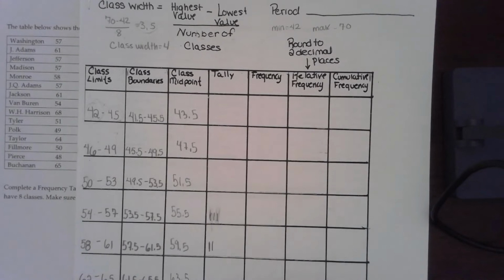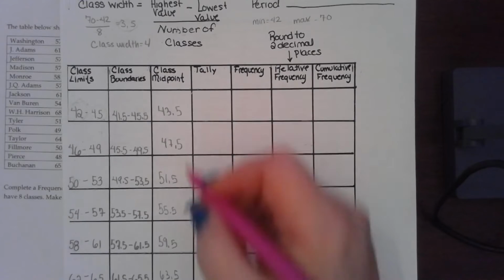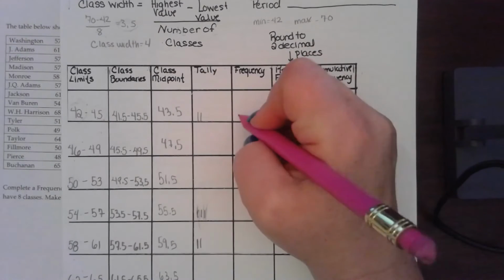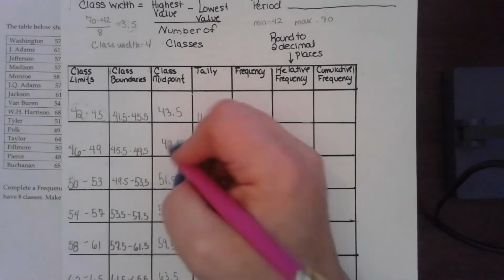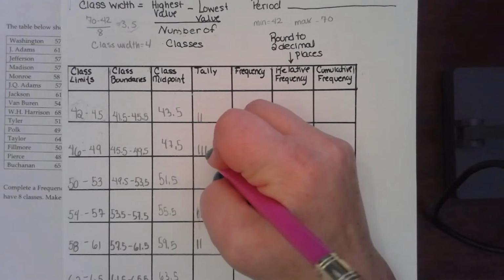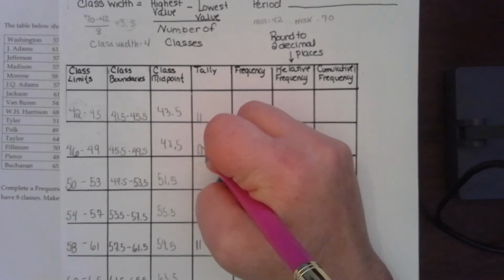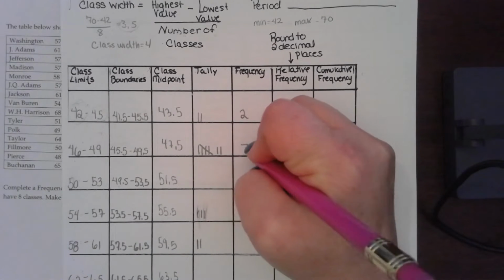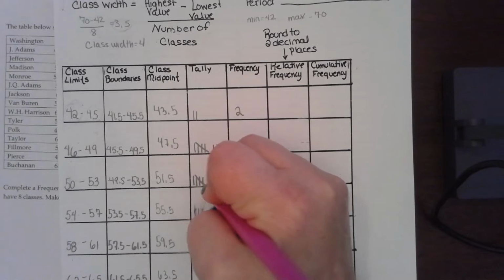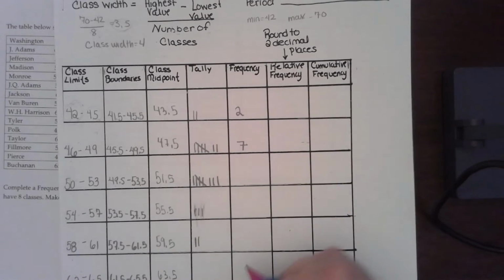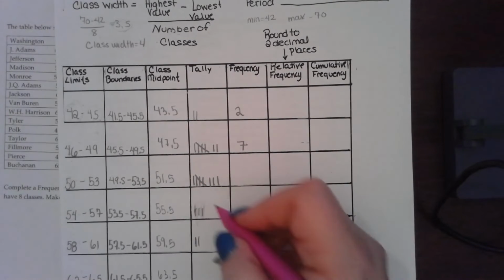All right, so did you guys get them? Hopefully you got them. So I got a tally of 2, which gives me a frequency of 2. And then I got 7, then 8, and I got 16 here.